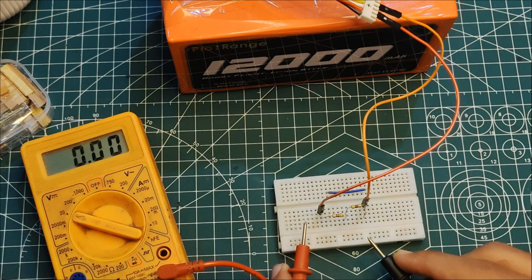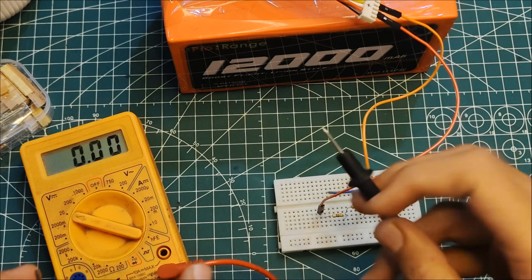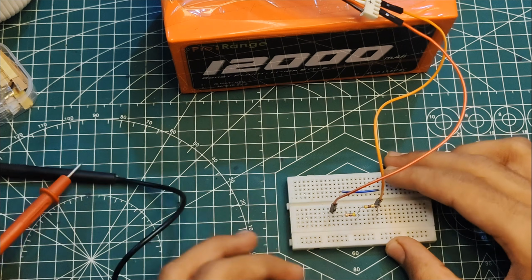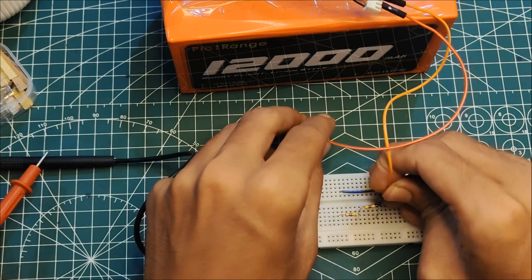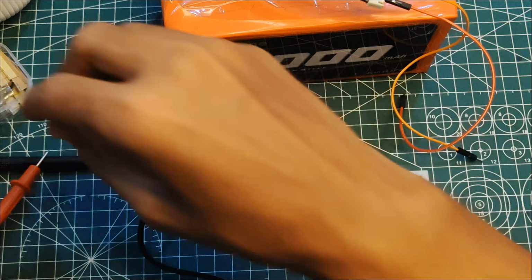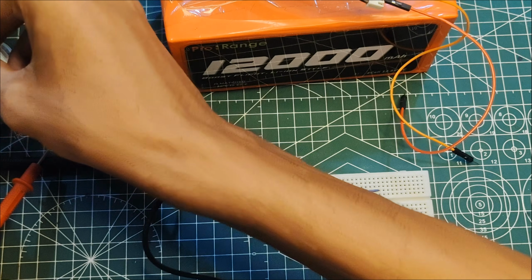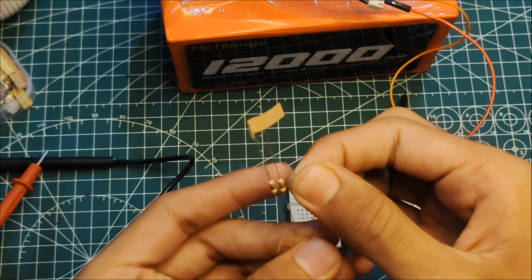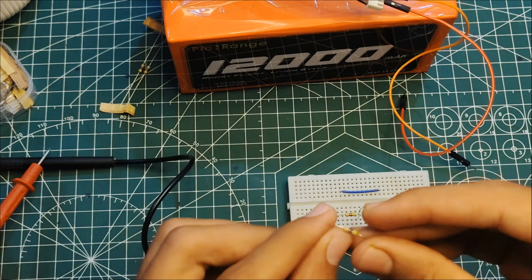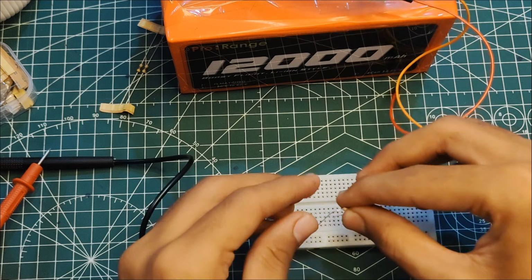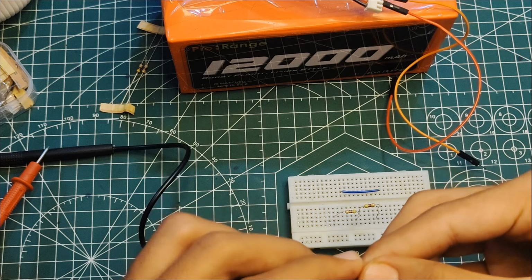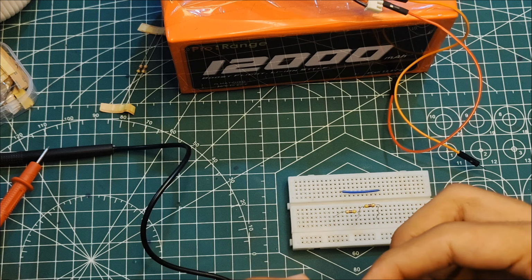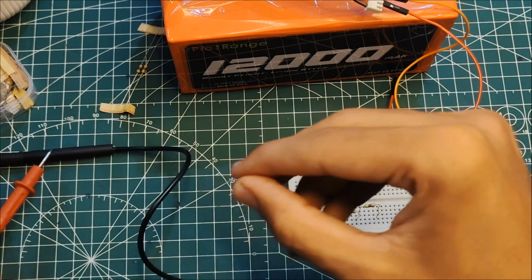Let's say we want to reduce this further, to a much lower voltage. Then what we can do is add an extra resistor to it, and let's try to operate an LED with it. So let's put in another resistor. I'm again taking another resistor here to make it lower, and the voltage drop across it would be much better.